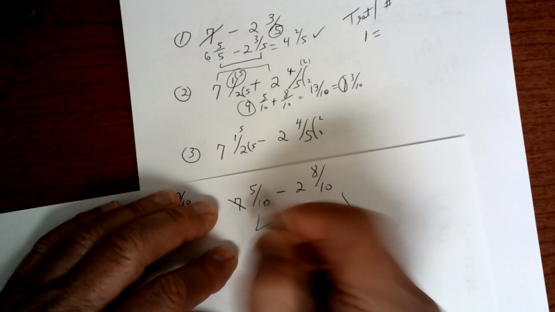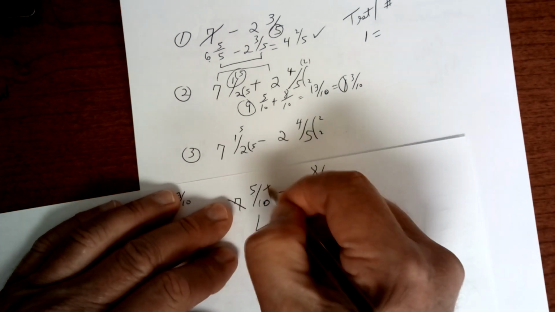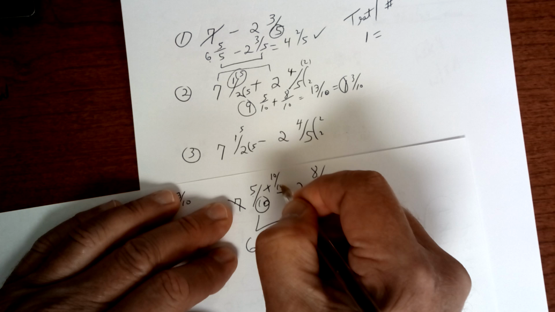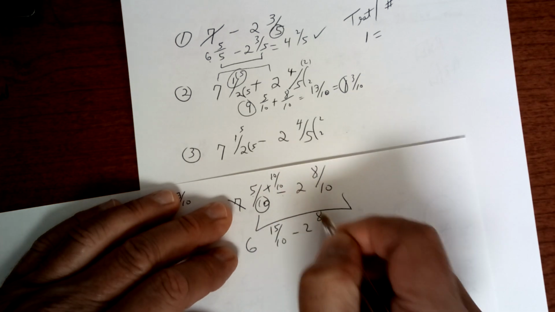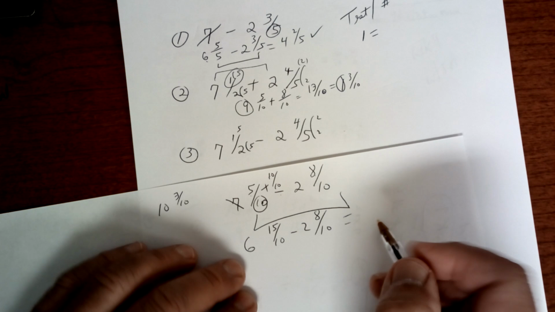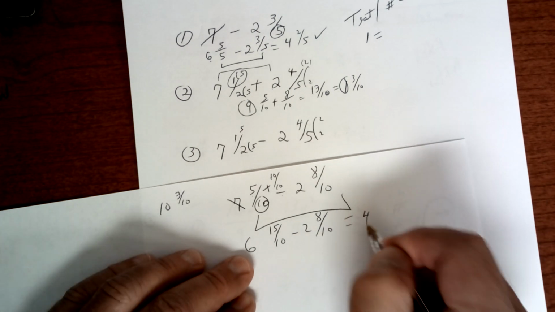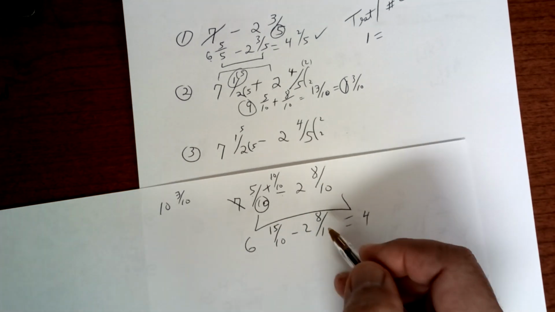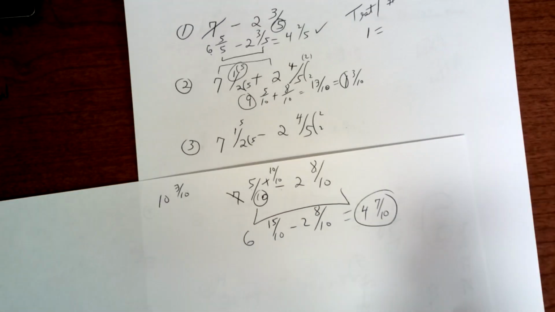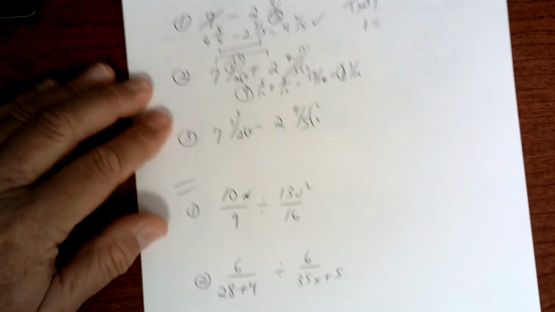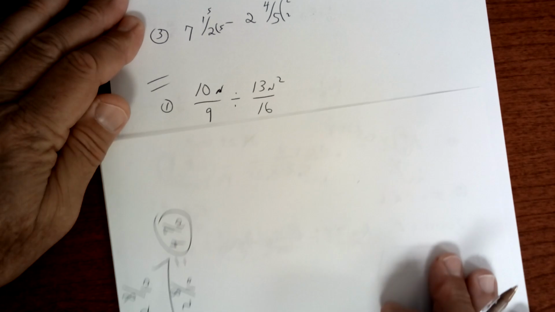This becomes a 6, and I'm going to add whatever my denominator is, 10/10. So I'm going to get 15/10 minus 2 8/10. When I do that, I get 6 minus 2 is 4. 15 minus 8 is 7/10. There it is.